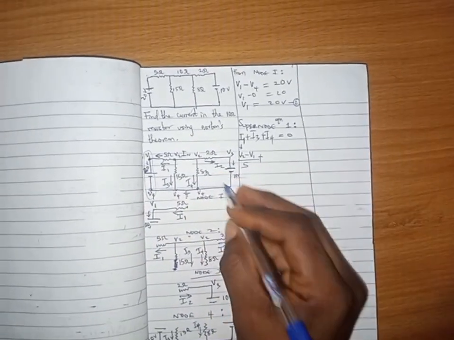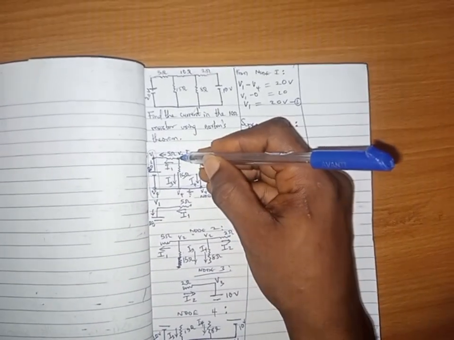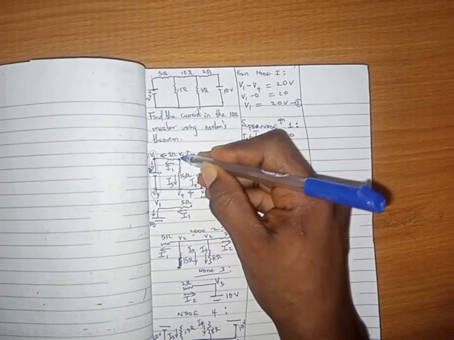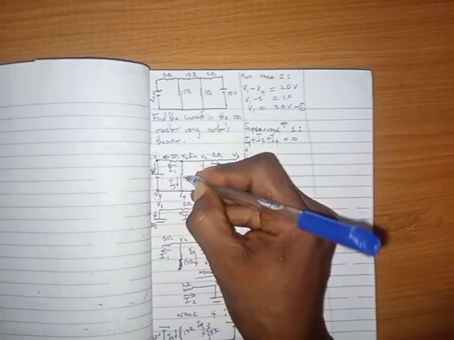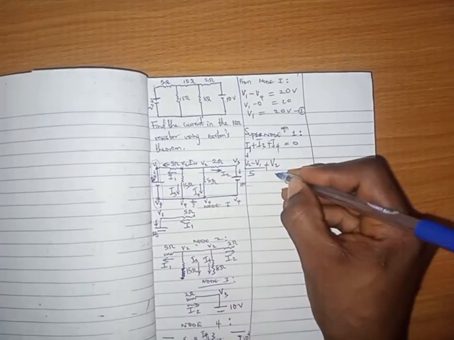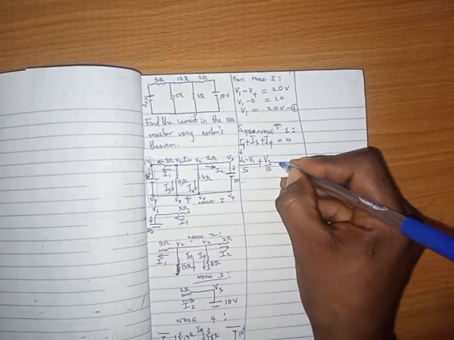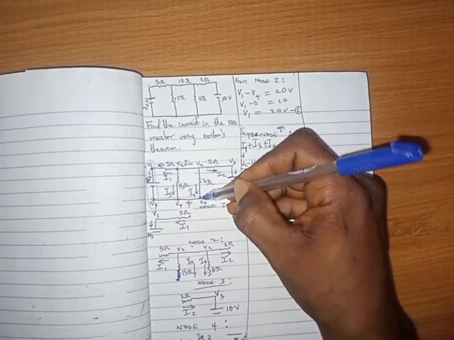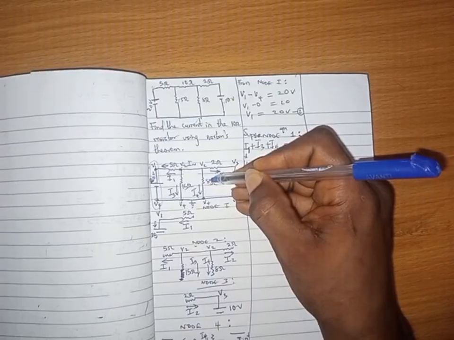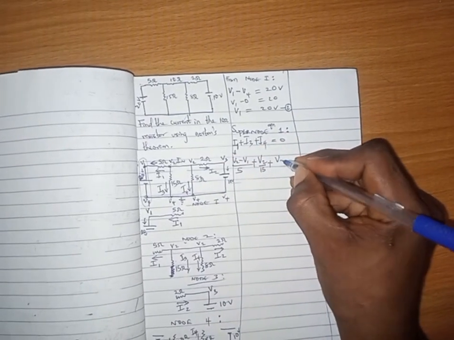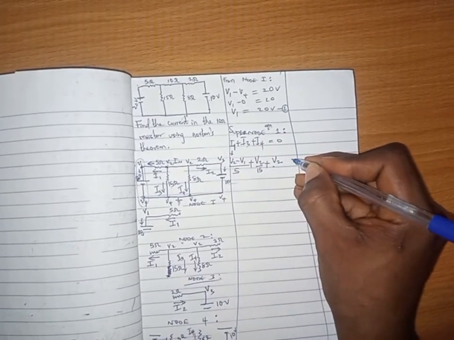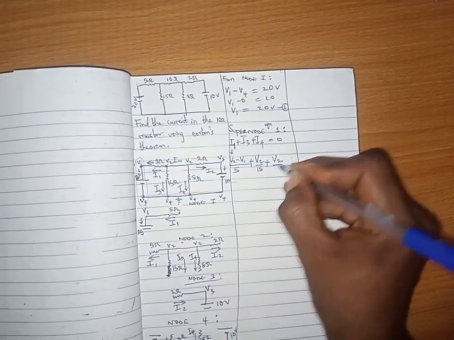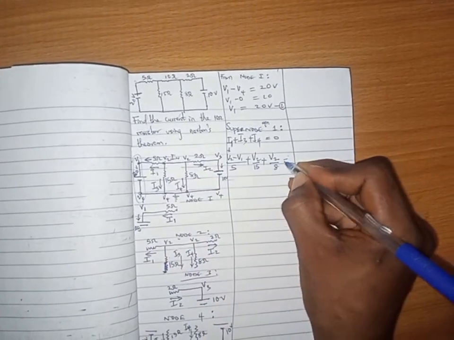So plus I3. Where is I3? I3 is in between V2 and V4, and V4 is 0, so you just have V2. What is the resistor in between? It's 15. That's the resistor there. Plus I4. I4 is in between V2 and V4, and V4 is 0. What is the resistor there? So it's just V2. It's supposed to be V2 minus V4, but it's the same as saying V2 minus 0, so I don't want to put that. So all over, the resistor there is 8, equals 0.